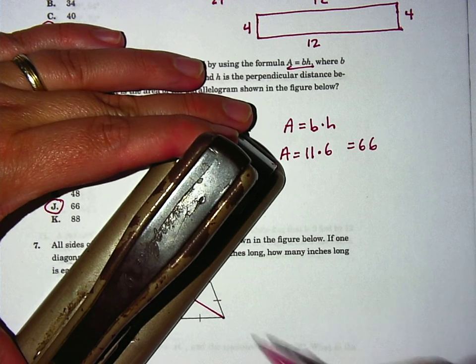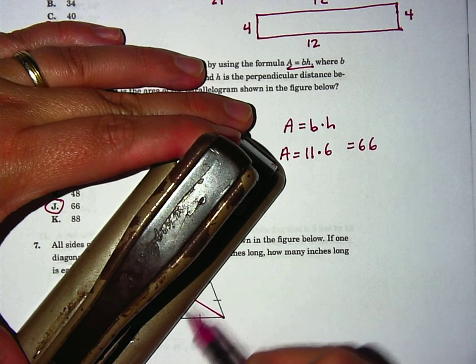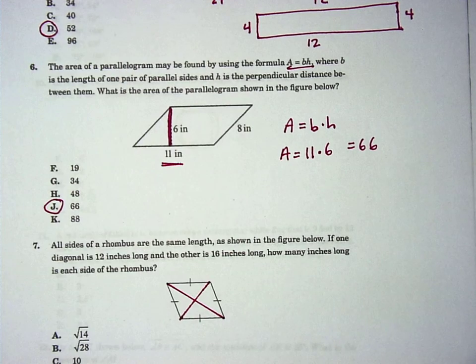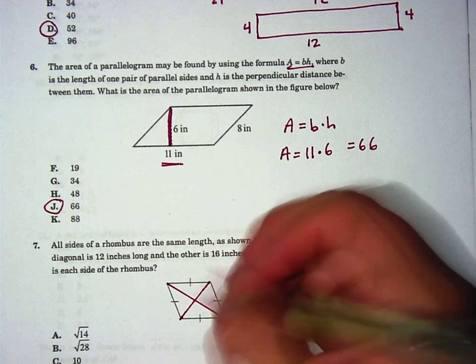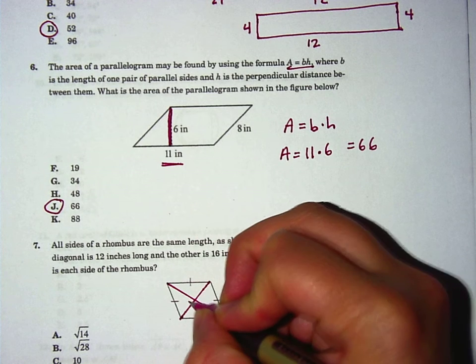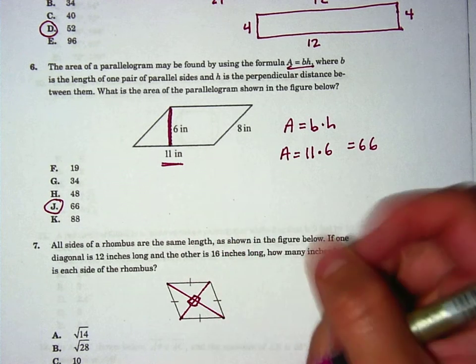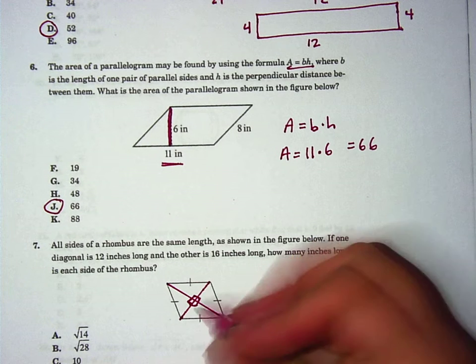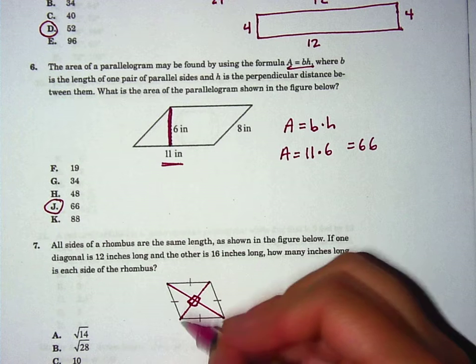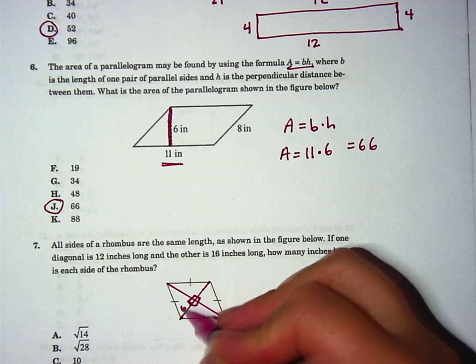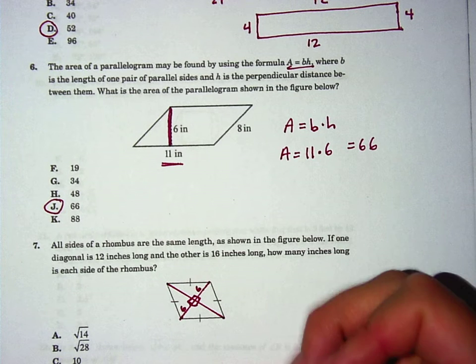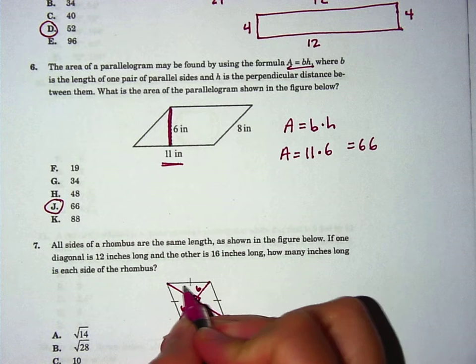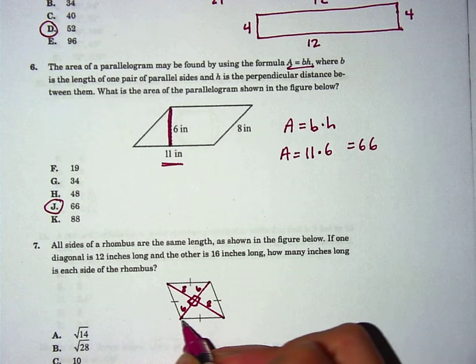If you have a rhombus and you draw in the diagonals, they actually make right triangles. Right there. And so if I know that one diagonal is 12 and the other 16, so probably the shorter one's 12, that means this half is 6 and this half is 6. And the other one is 16, so this half is 8 and this half is 8. Then what's this side?